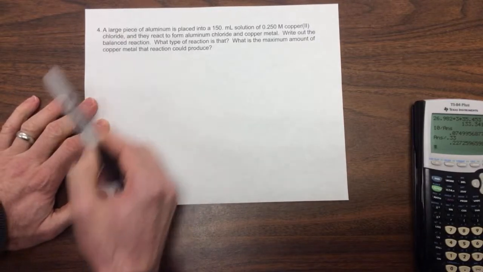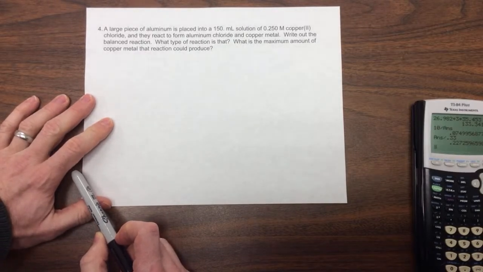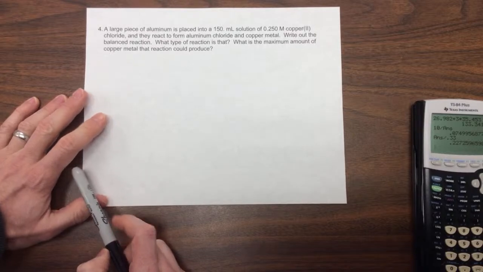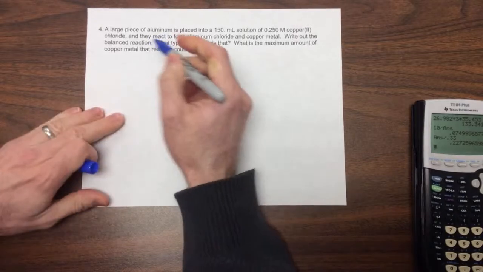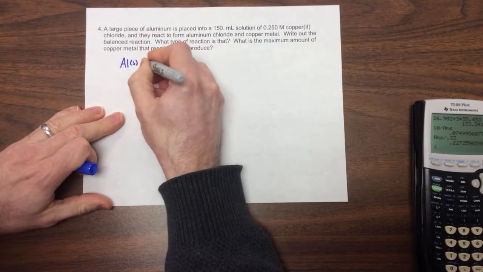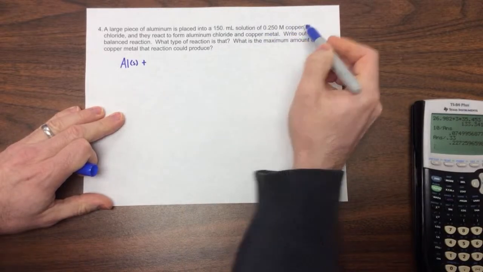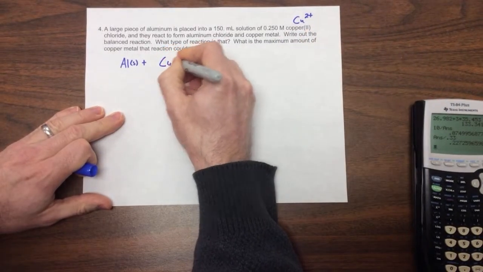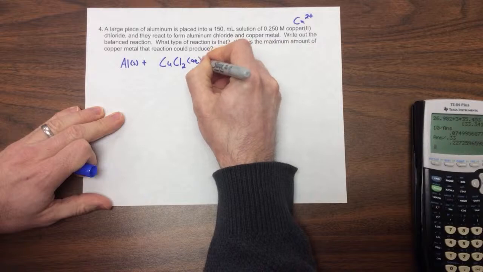Anyway, a large piece of aluminum is placed in a 150 milliliter solution of 0.25 molar copper 2 chloride, and they react to form aluminum chloride and copper metal. Write out the balanced reaction. All right, let's do that. Starting off, we have aluminum, and it's a solid, and we're going to react that with copper 2 chloride. We know this 2 refers to the charge of the copper, right? The copper is a 2 plus charge, chloride is 1 minus, so that's going to be CuCl2, and it says it's a solution, so that of course is going to be aq.